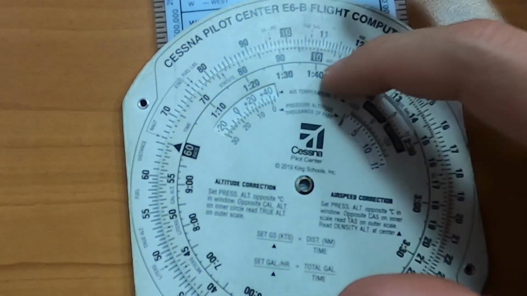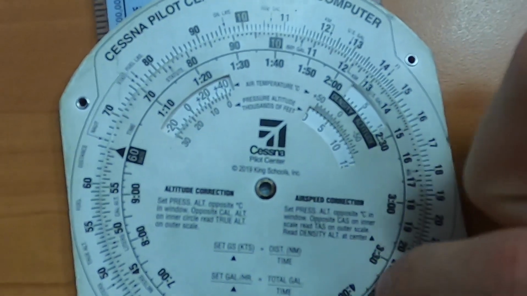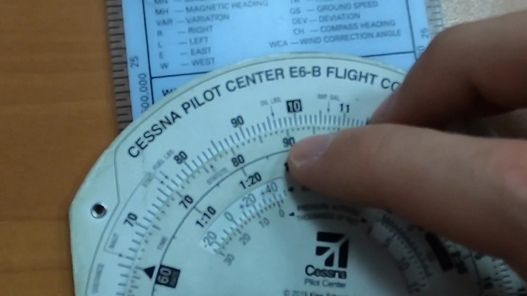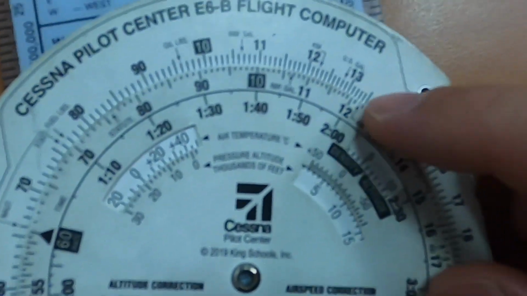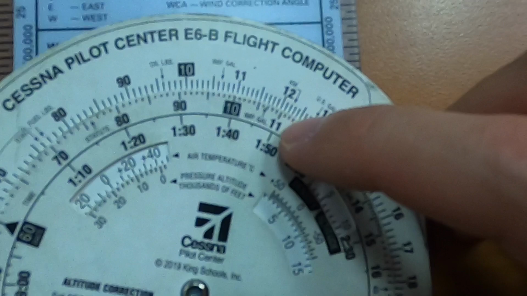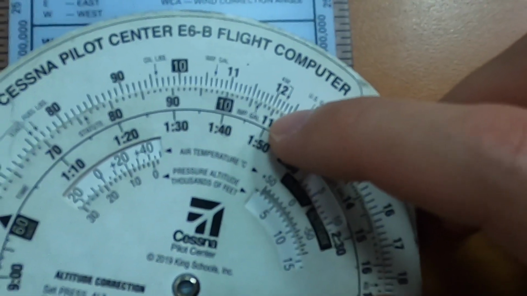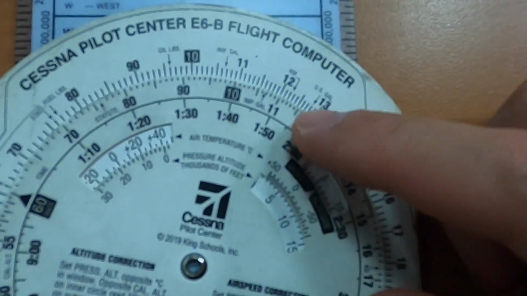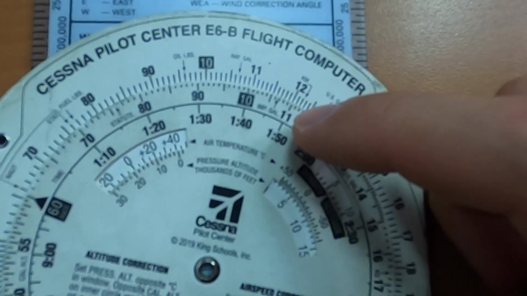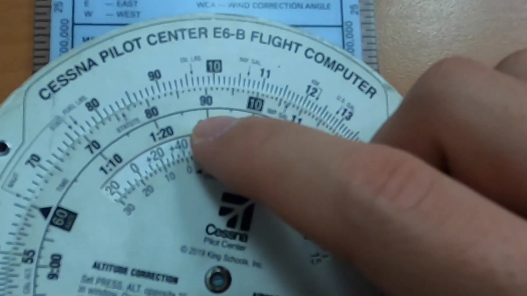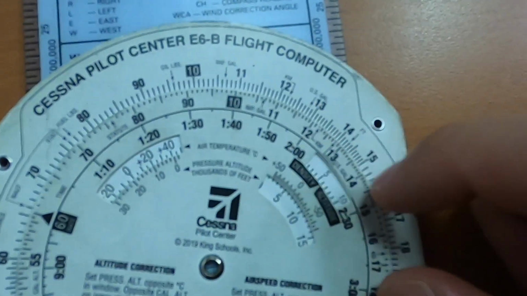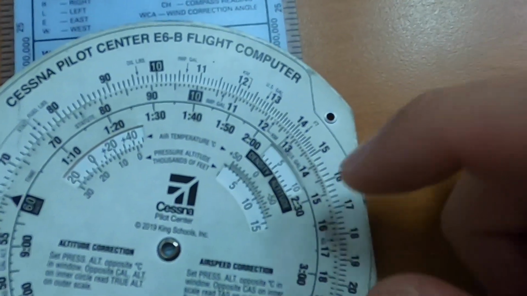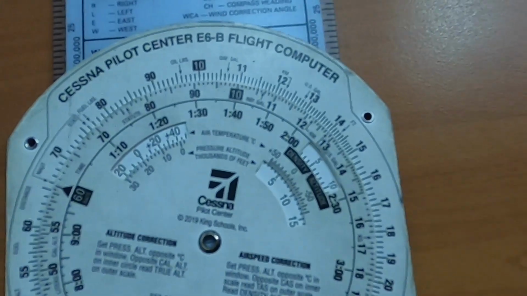On the inner ring here we have time that could be in minutes or hours. And what's interesting about the E6B is the timer, even though it says 11 here, which could mean 11 minutes, 11 gallons of fuel an hour. Correct, take that back. The inside portion is all time. So this could be 9 minutes, 90 minutes. This one could be 14 minutes, 140 minutes.